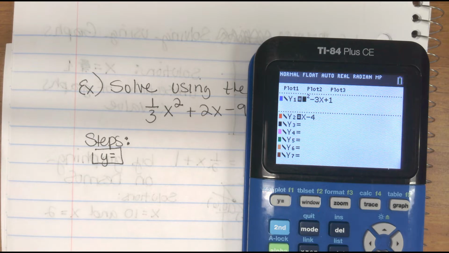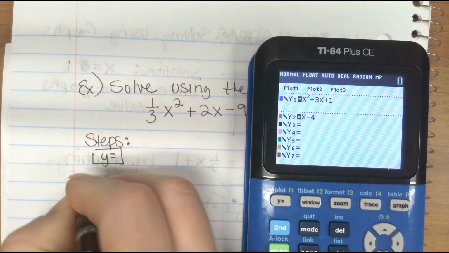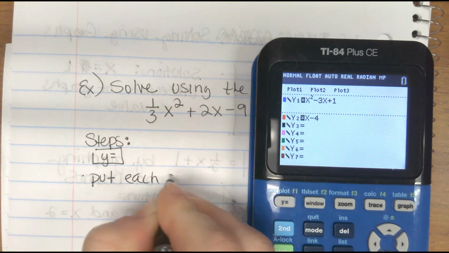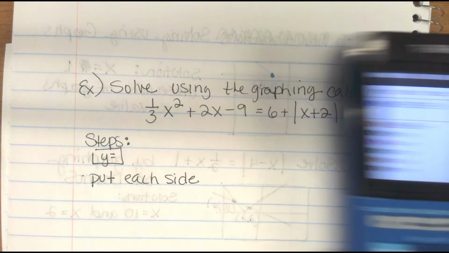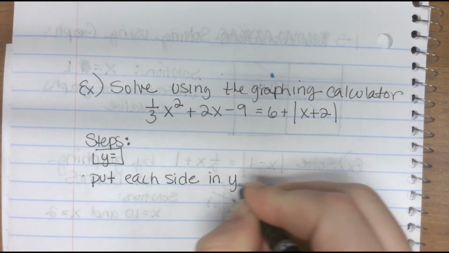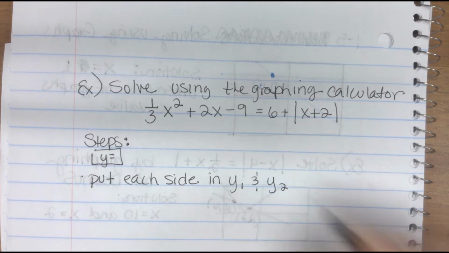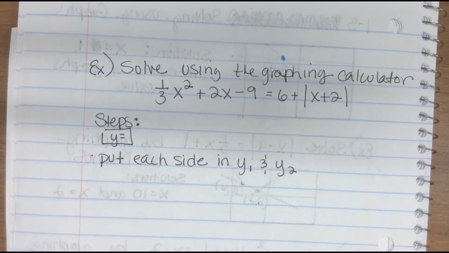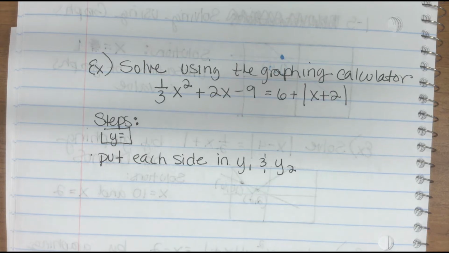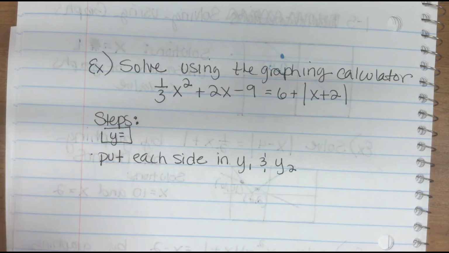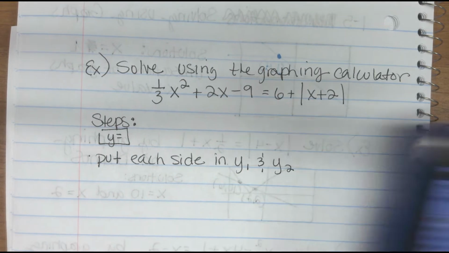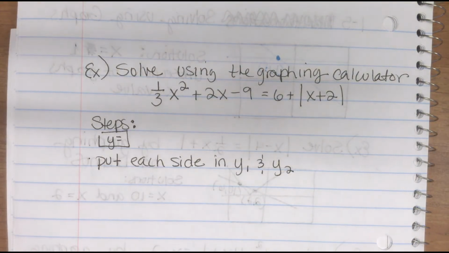All right, so after we go to y equals, we're going to put each side in y1 and y2. Okay, so you don't know where the absolute value is. I gave you that one for a reason, so I'm going to show you where that is. All right, so did you write that down? We're going to put each side in y1 and y2.